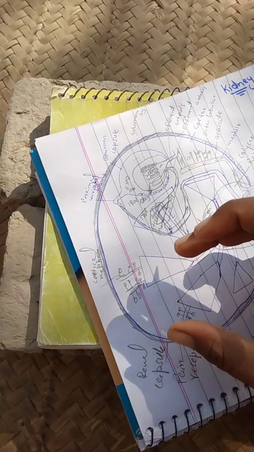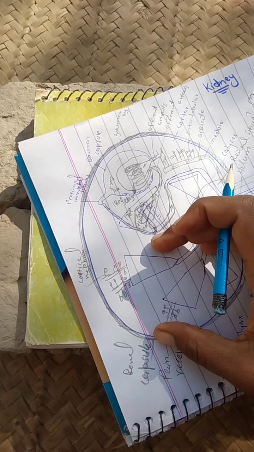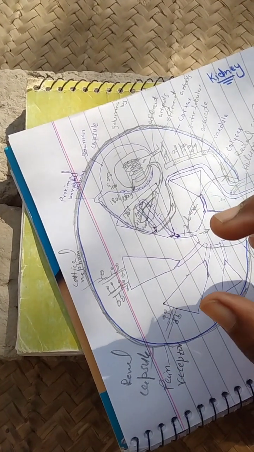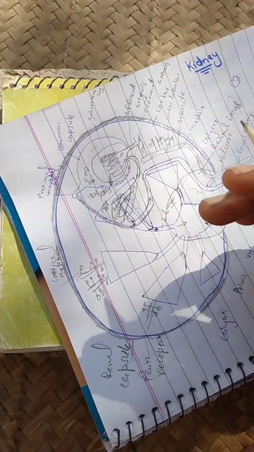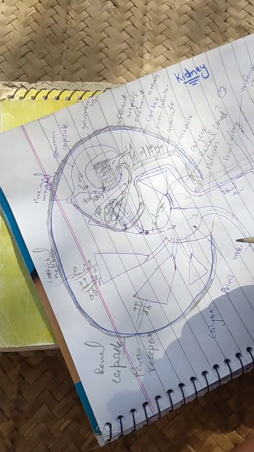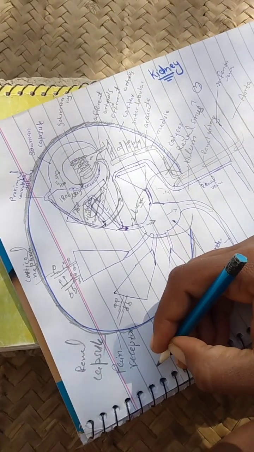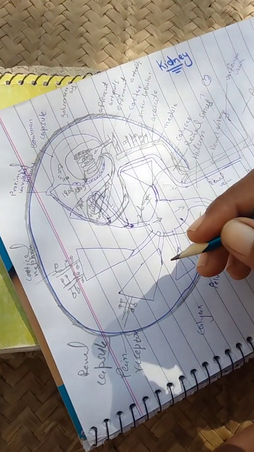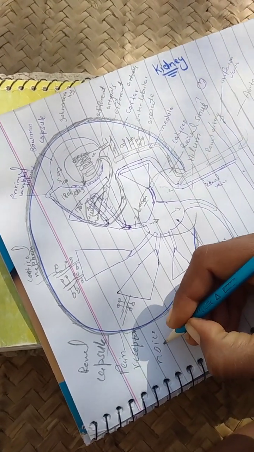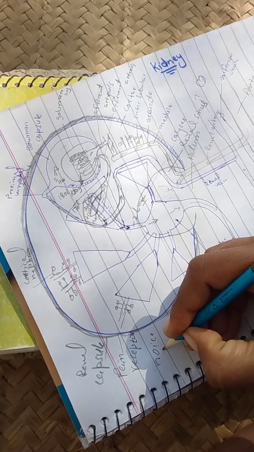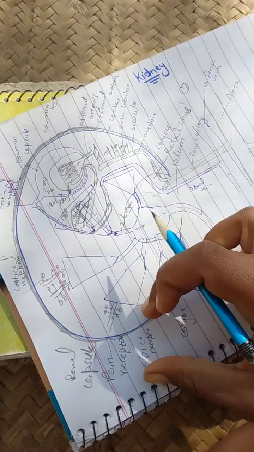Students, this renal capsule is a tough layer made up of collagen protein, and it also contains pain receptors called nociceptors.